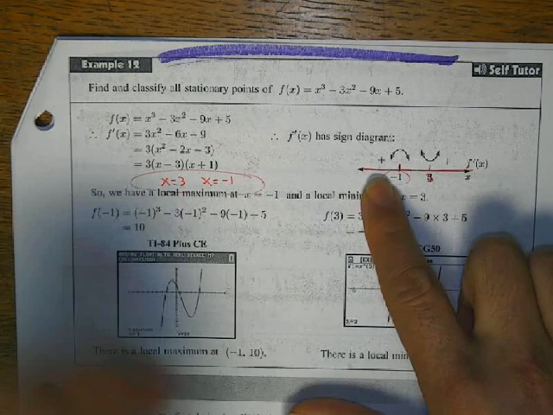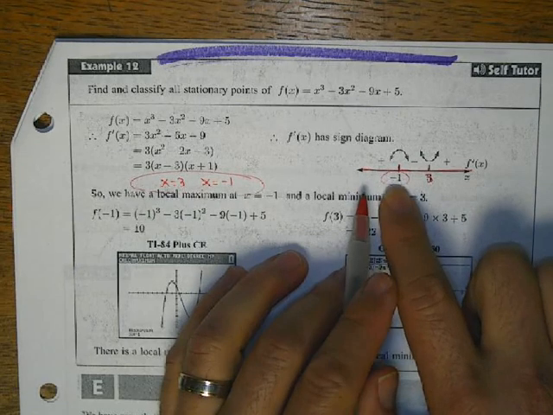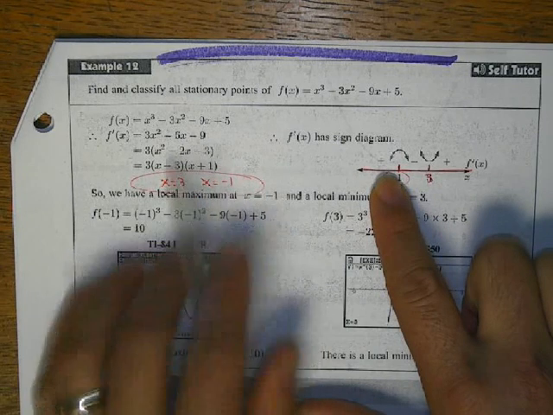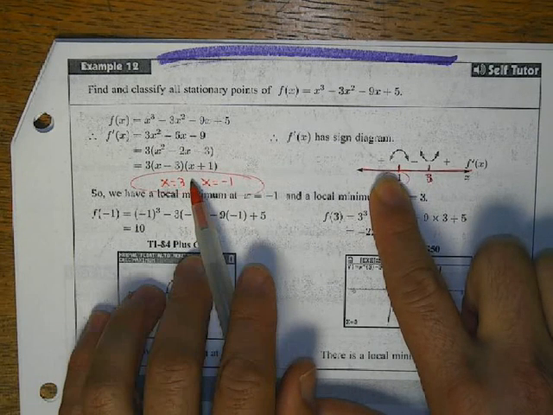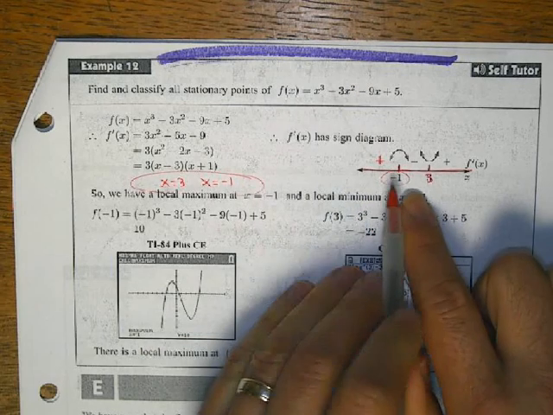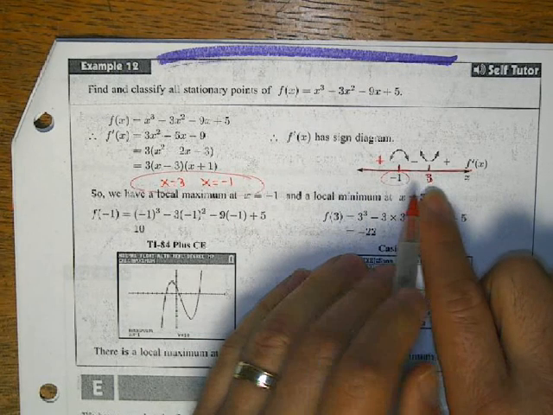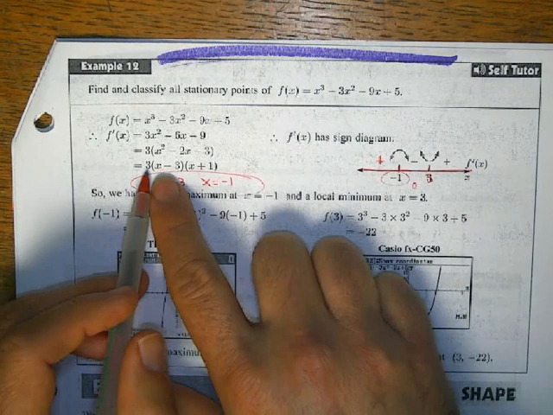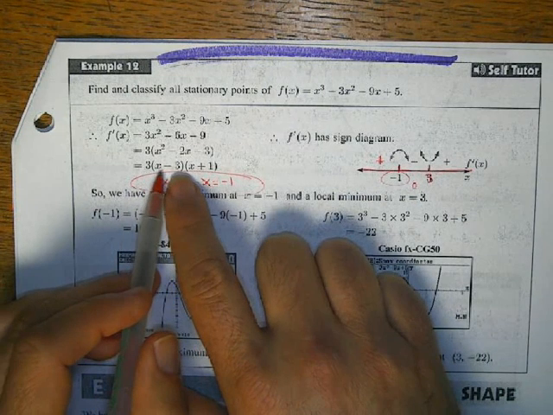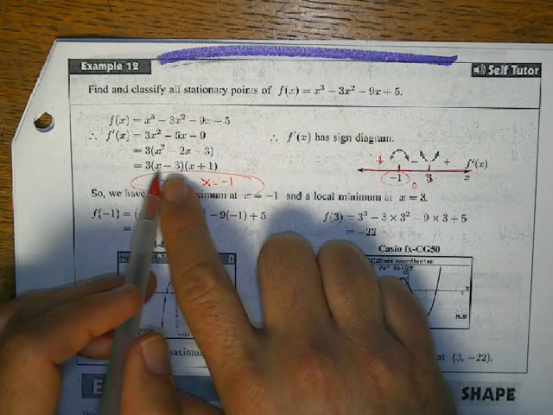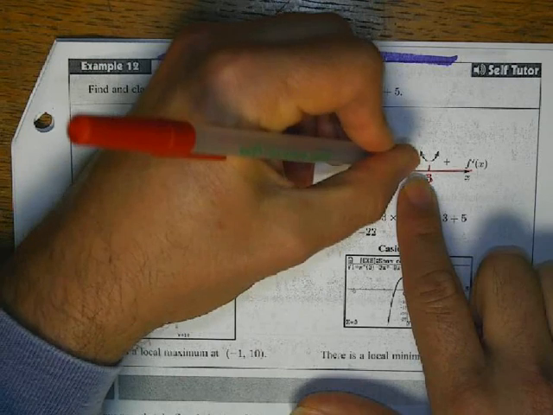So let's plug in a number smaller than -1. Like if I plug in -2 into my derivative formula, we would end up with a positive value. If I plug in a number between -1 and 3, like how about 0, I have 3 times 0 minus 3 and 0 plus 1. 3 times a negative times a positive is going to give me a negative.